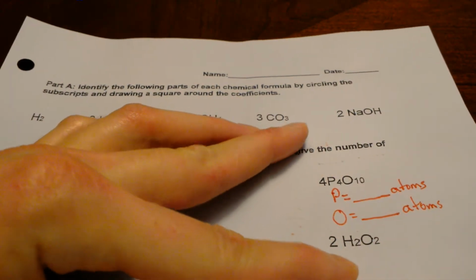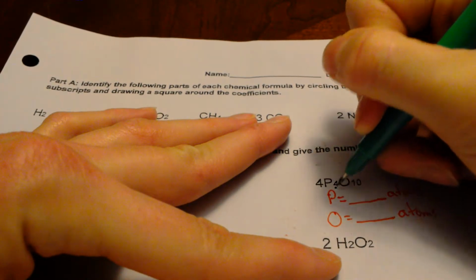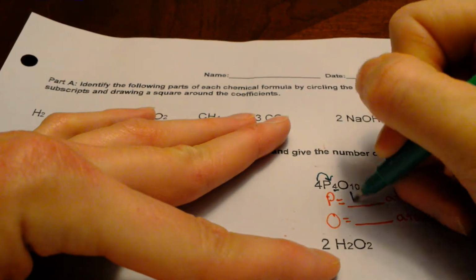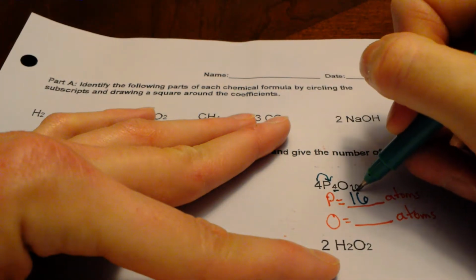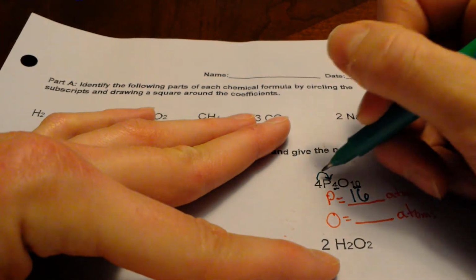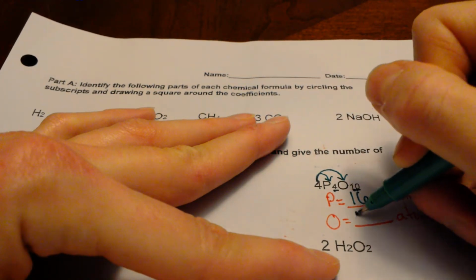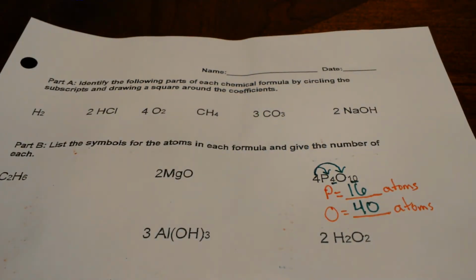I guess I can do a quick problem just to double check. It never hurts, okay? So phosphorus has a subscript of 4. I'm going to take the coefficient, multiply it by the subscript, so it's going to give me 16 atoms of phosphorus. And again, the oxygen now has a subscript of 10. So I'm going to take that coefficient, distribute that to the oxygen, and now I have 40 atoms of oxygen. Okay? Well, I would like you to do this, have it double checked with the sub to make sure we're all squared away, and then I will see you guys later.